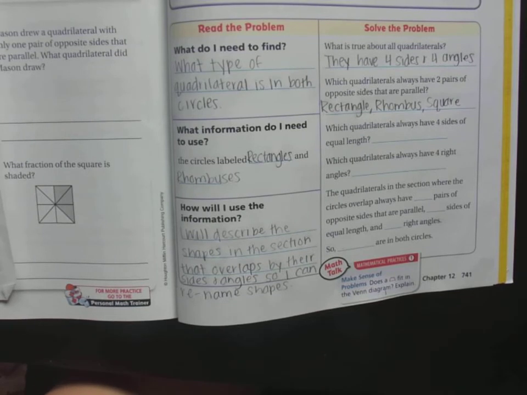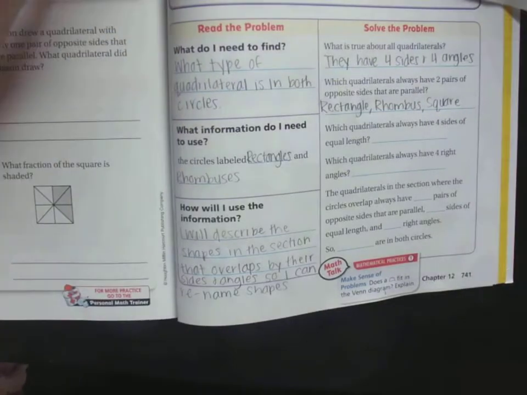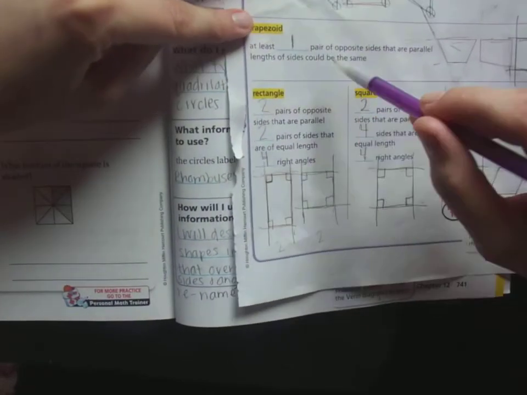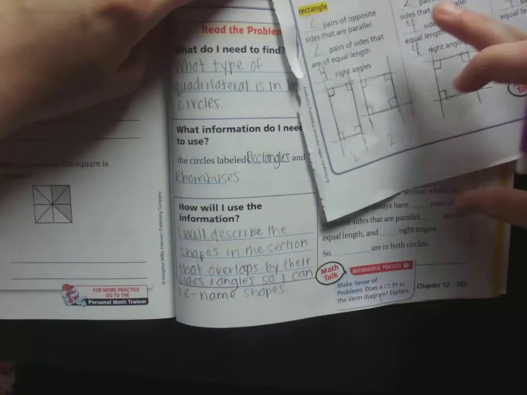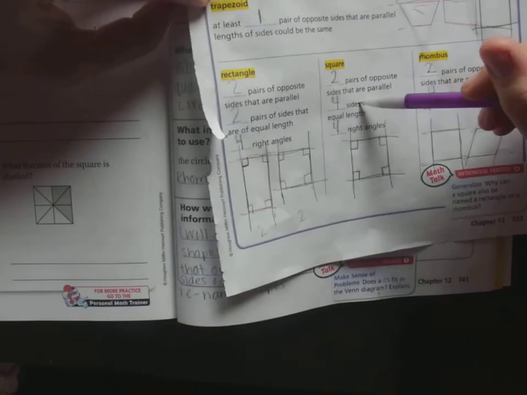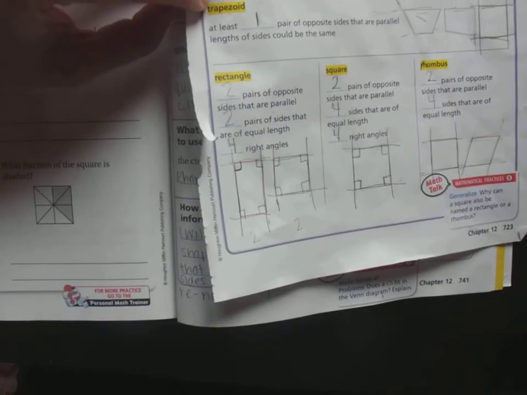All right, which quadrilaterals always have four sides of equal length? So I know that, again, sides that have equal length. Does a trapezoid? Nope. Does a rectangle? Does a square? Yes.